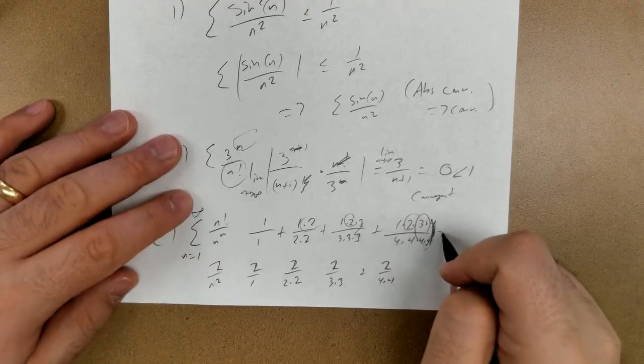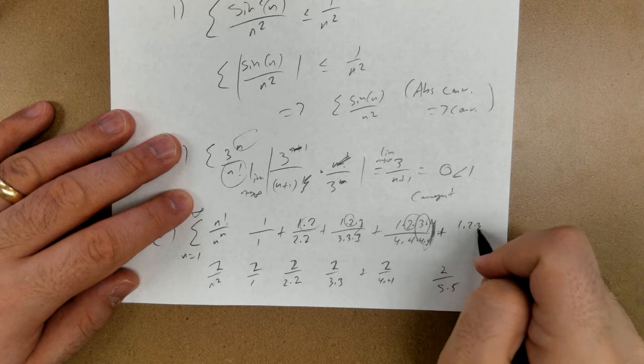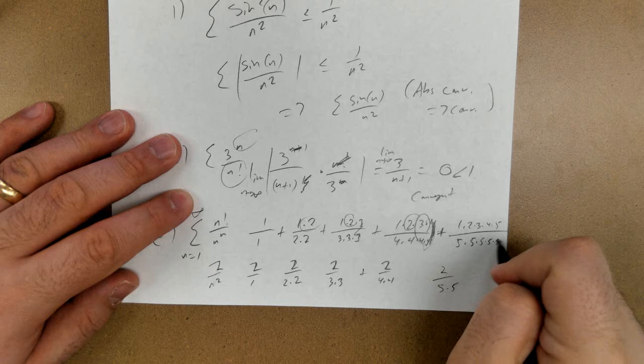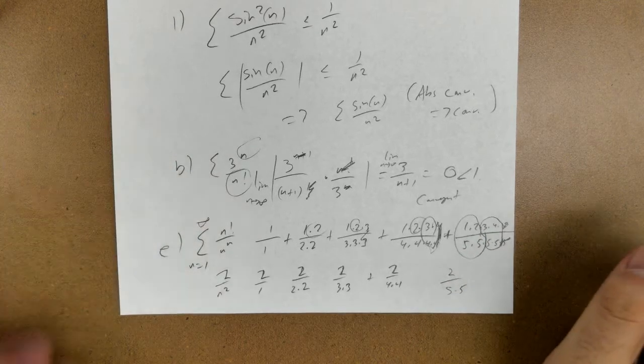And I think let's do one more to verify: 2 over 5 times 5. So you get 1, 2, 3, 4, 5, and then 5. So those cancel, these shrink it, and then this is 2 over n squared.